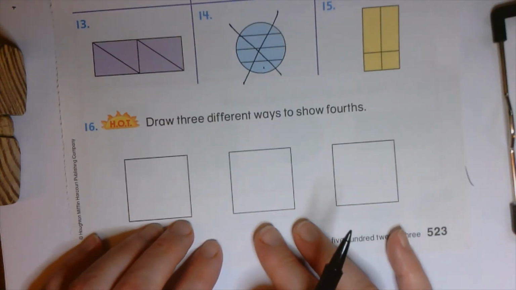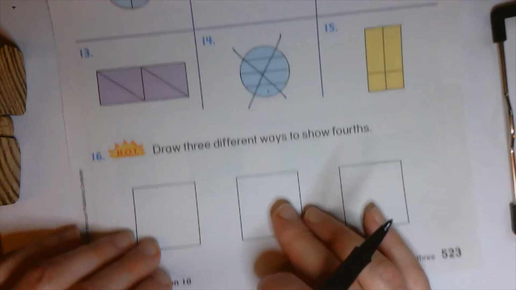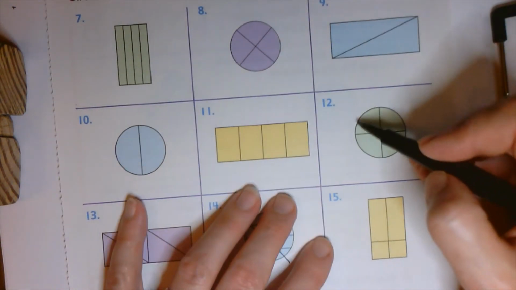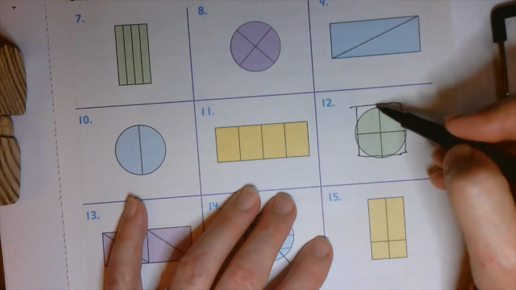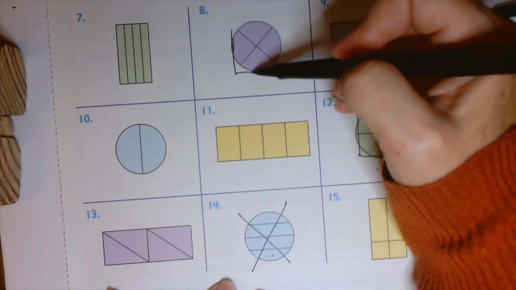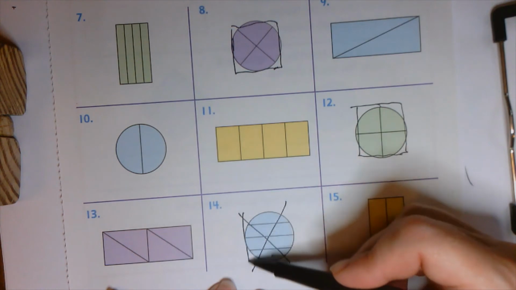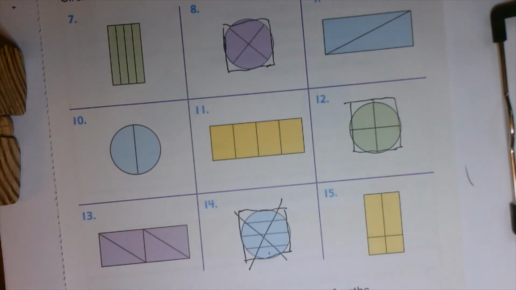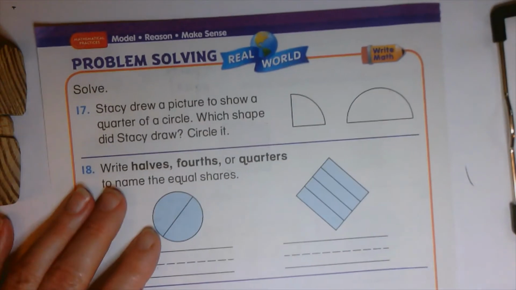3 different ways to show fourths. I bet you guys can do that. If you need some help, look back at some of these other shapes, even these that are in circles. You can imagine that that's a square divided into fourths, right? And it can give you some ideas. Even this one here, if it were in a square, would those be fourths? Take a look and think about that last page here.